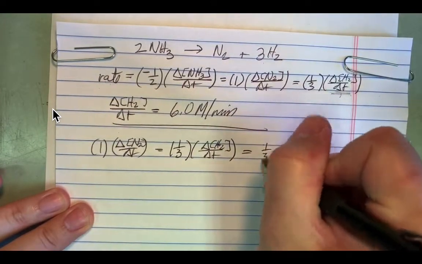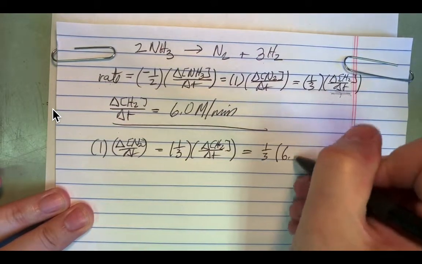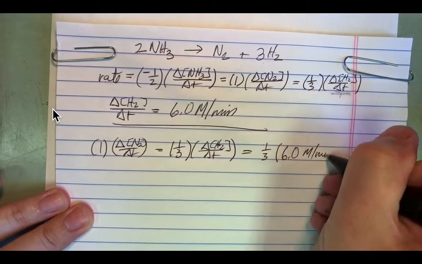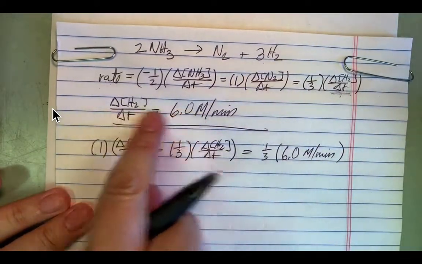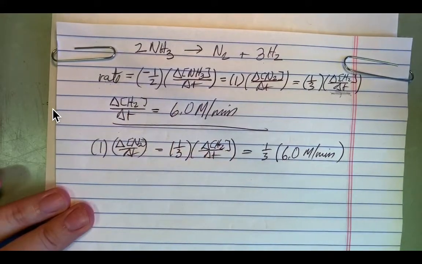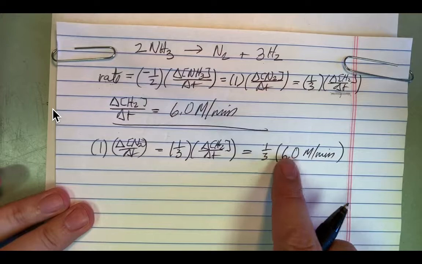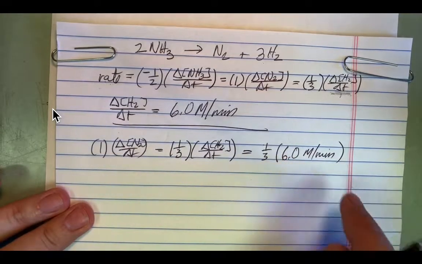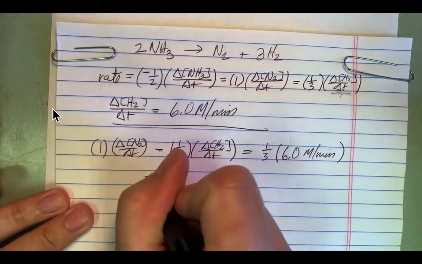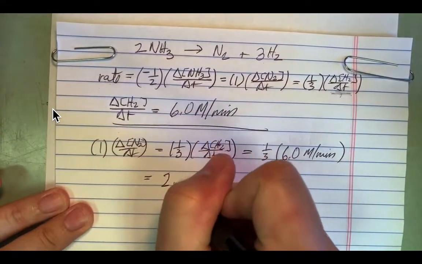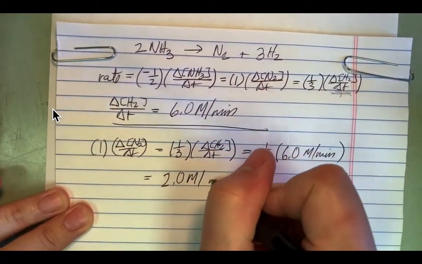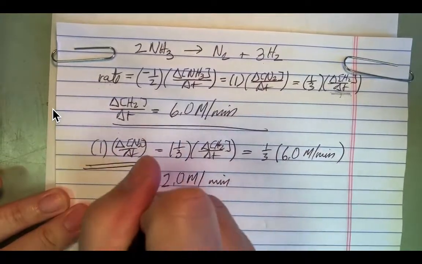So 1/3 of 6.0 molarity per minute. Okay, I just put this in for this value that it gave me. And I made all these so the numbers, I could do them really easily in my head. So 6 divided by 3 gives me the rate for this one is equal to 2.0 molarity per minute.